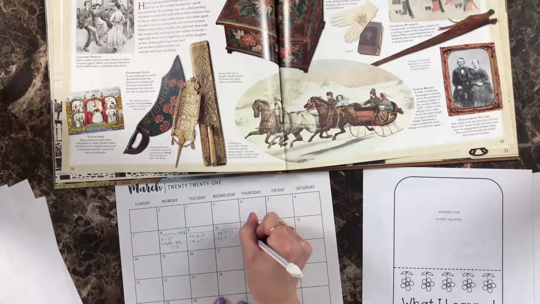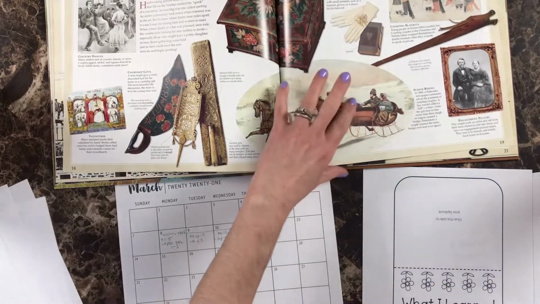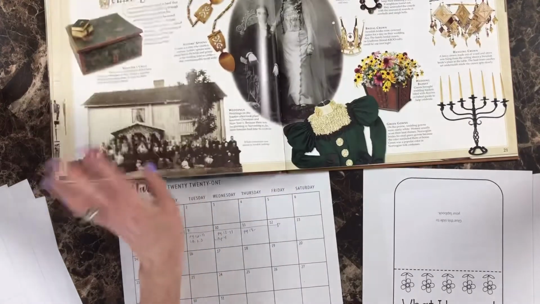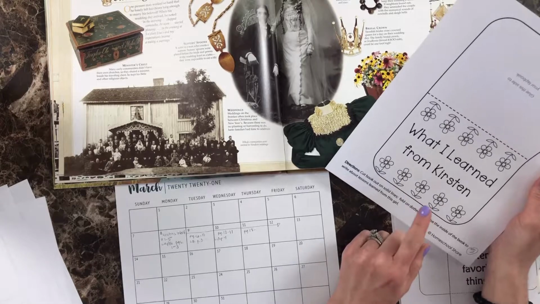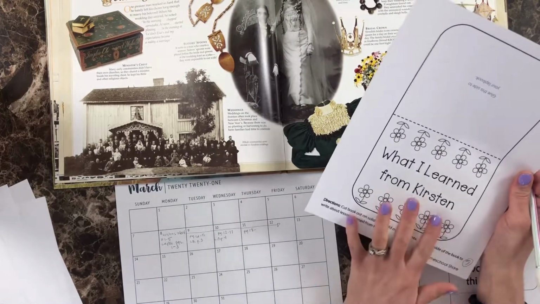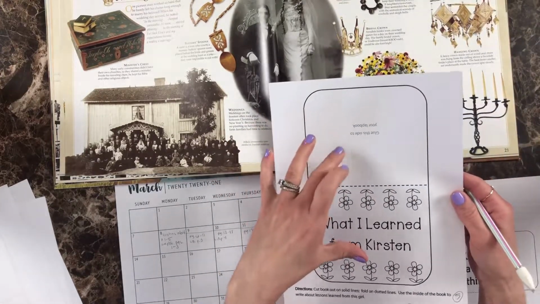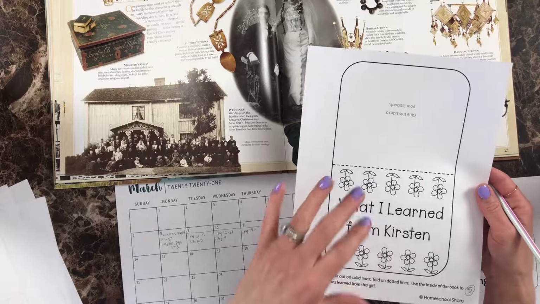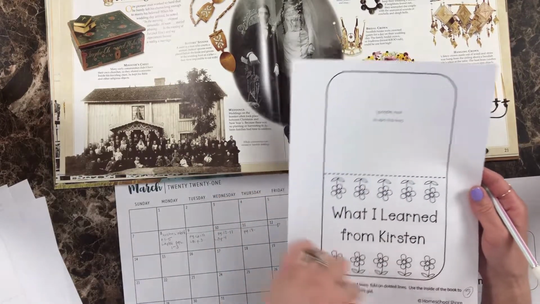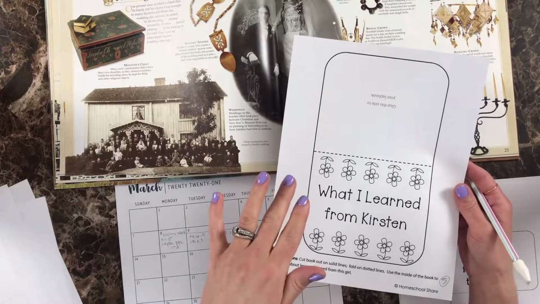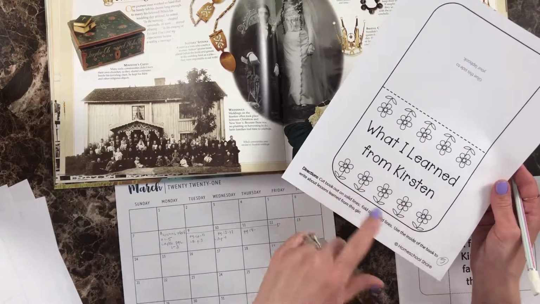Okay, so page 18. So maybe they read something in this chapter about Kirsten, and they do it, and then they continue to find things out about Kirsten. I want them to be able to continue writing on this, of the things that they have learned. I think that I'll still have them cut it out and glue it into their lap book, and then as we read through the book, they can always go back to this page.